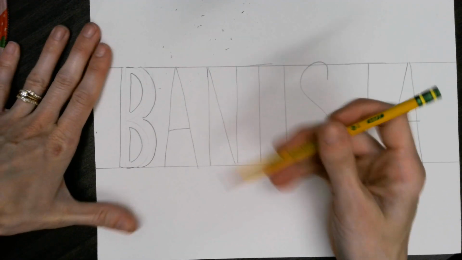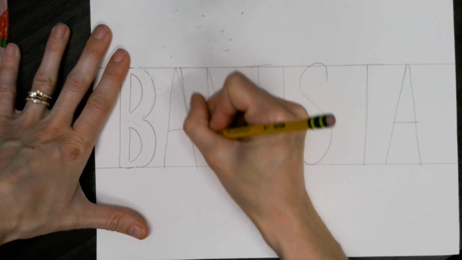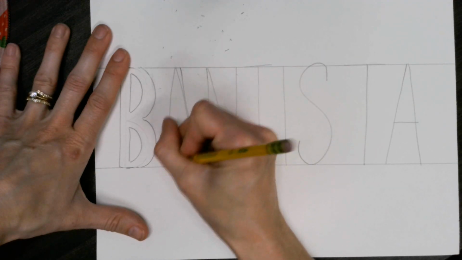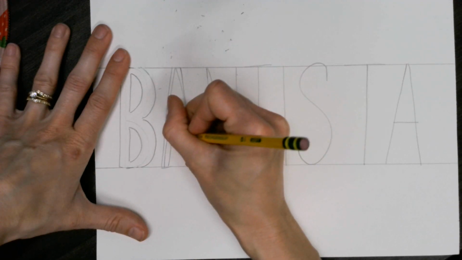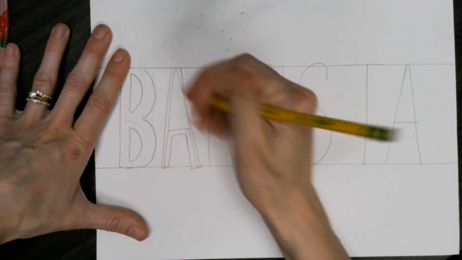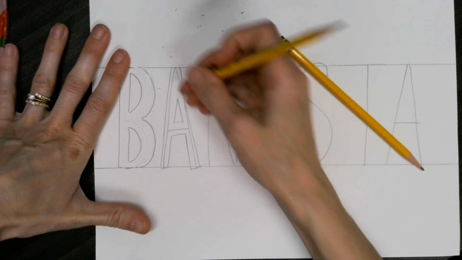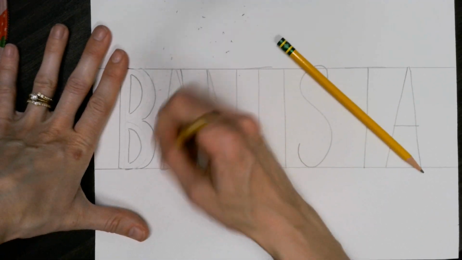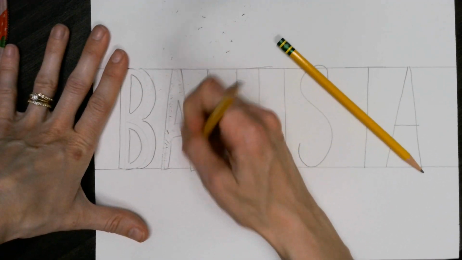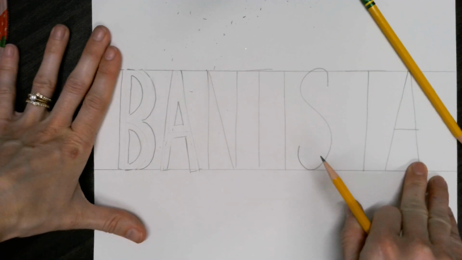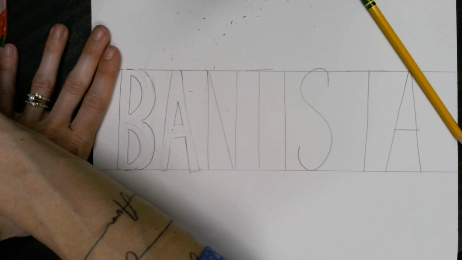So same thing with my A. I'll just trace around the whole thing. And if it has a center on it, I'll also have to trace around that center. Again, I come back in with my eraser and erase that original letter. And I'm going to keep going until I have all of my letters turned into block letters.